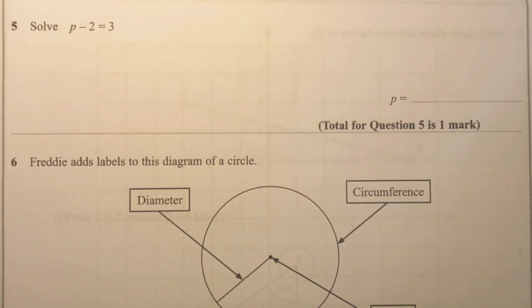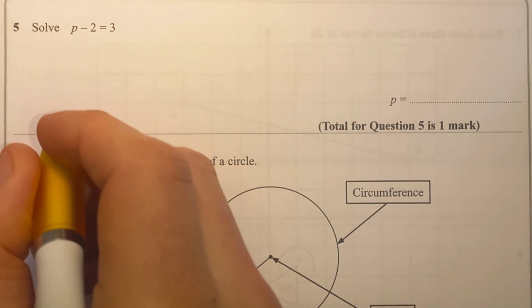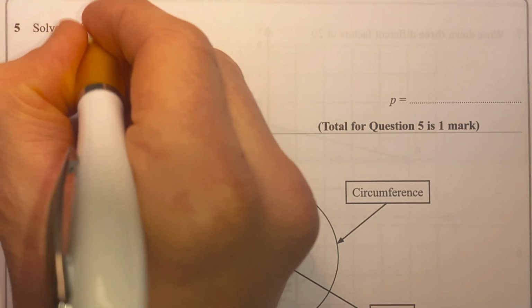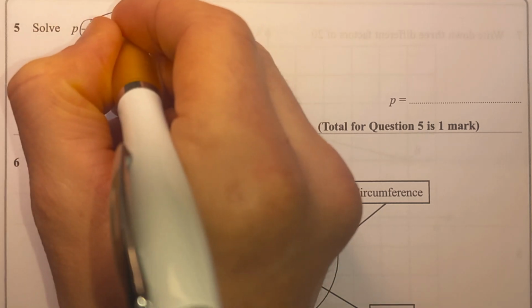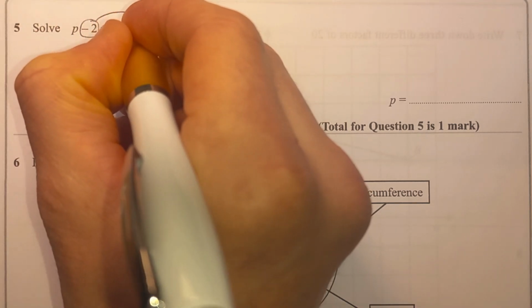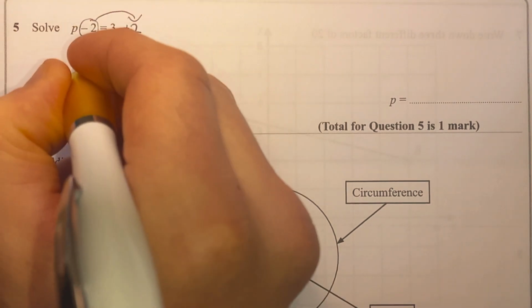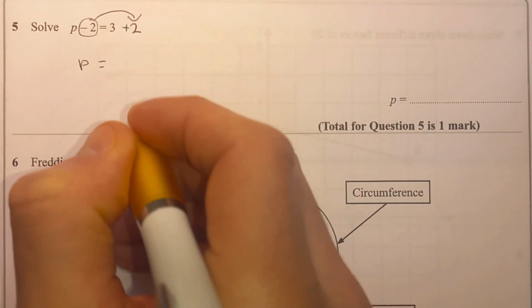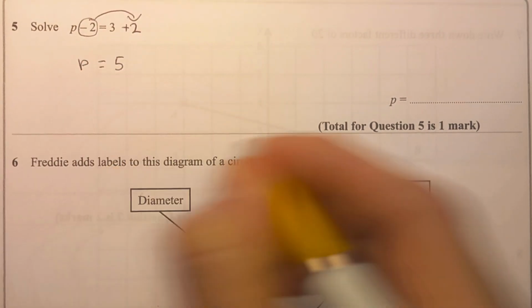Question 5. Solve p minus 2 equals 3. Okay, so we can move the -2 to the other side. So if we move it to the other side, the sign's going to change. It's going to become a +2. So now we've got p equals 3 plus 2, which is 5.